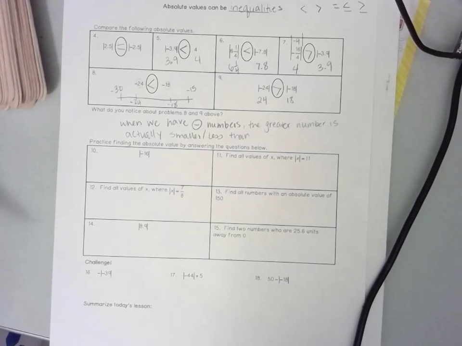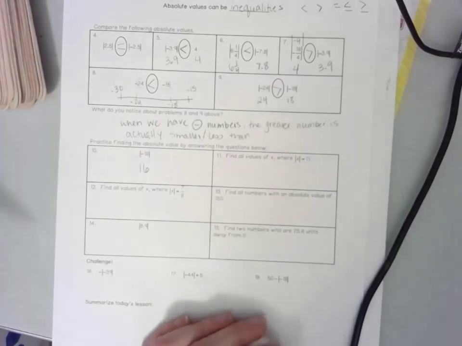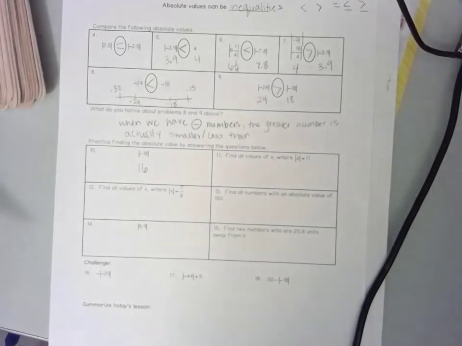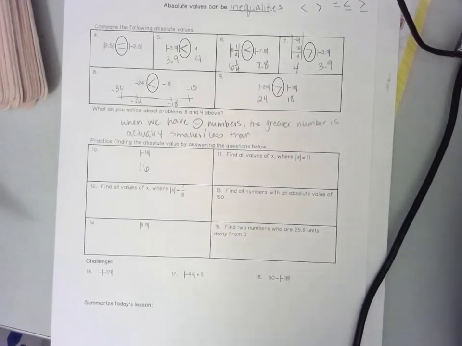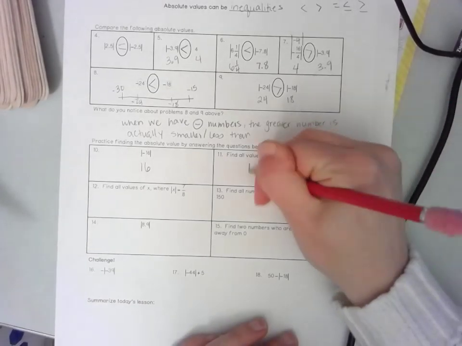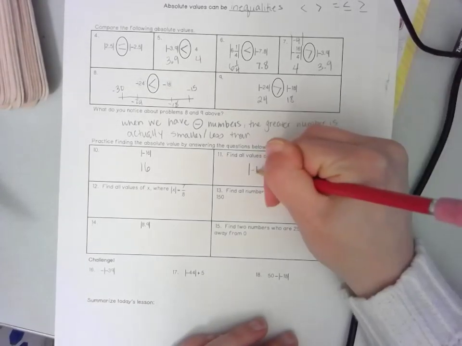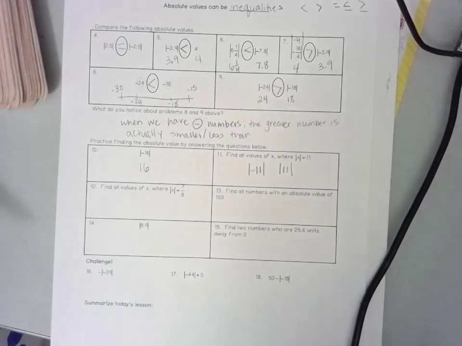Practice finding the absolute value by answering the questions below. Negative 16. Again, the distance is 16 from 0. Find all values of x where the absolute value of x equals 11. Well, I could have negative 11 and I could have positive 11. They're both the distance of 11 from 0.